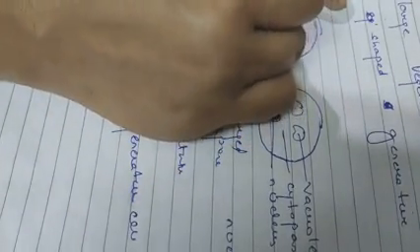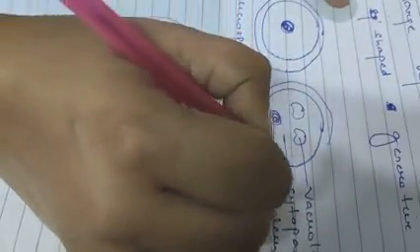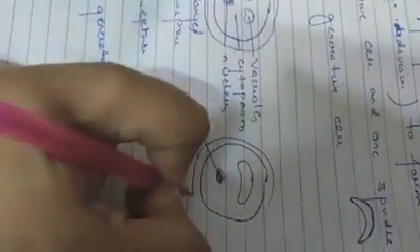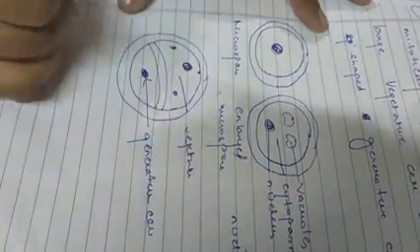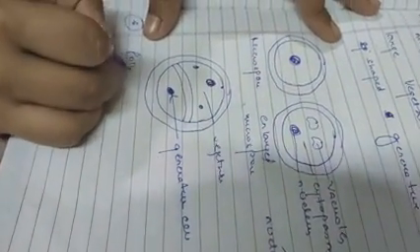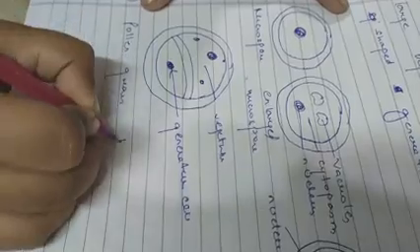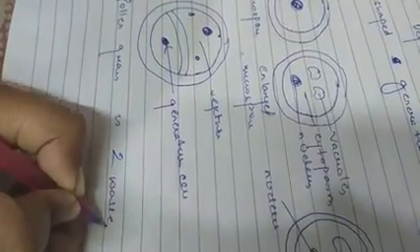And another thing is that pollen grain is a two-walled structure. Just giving another point, pollen grain is a two-walled structure.